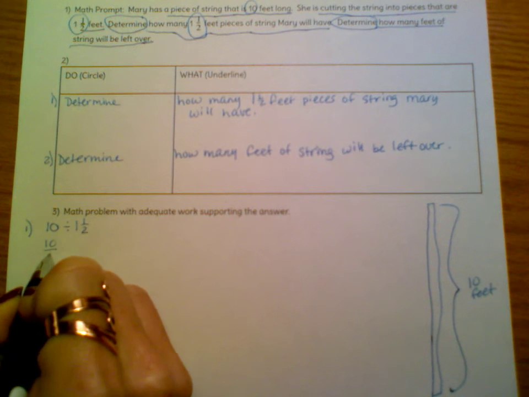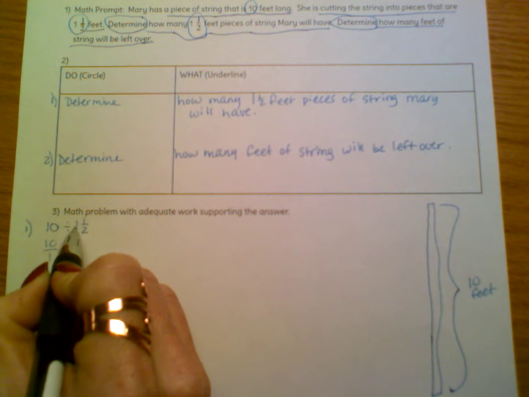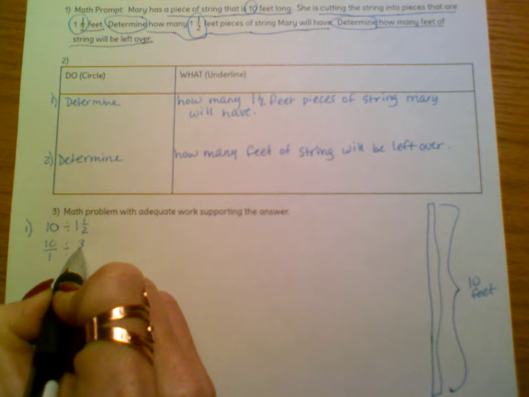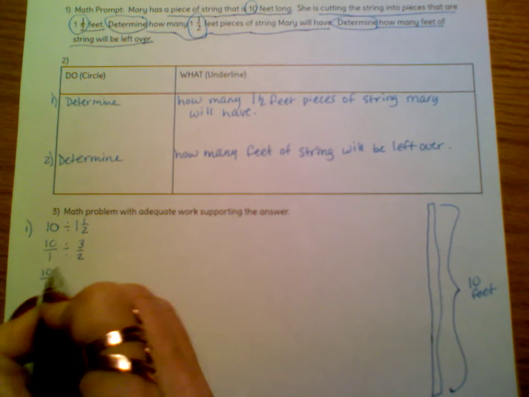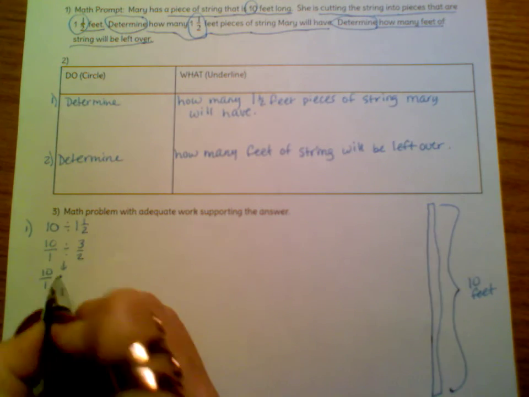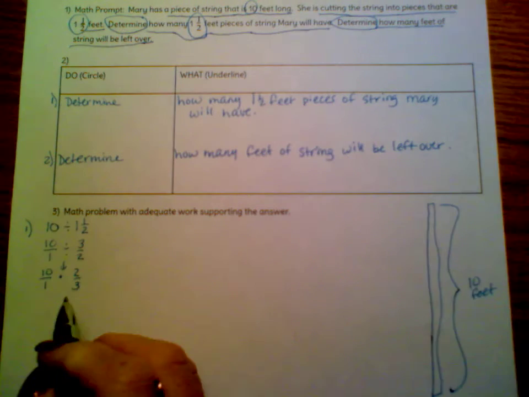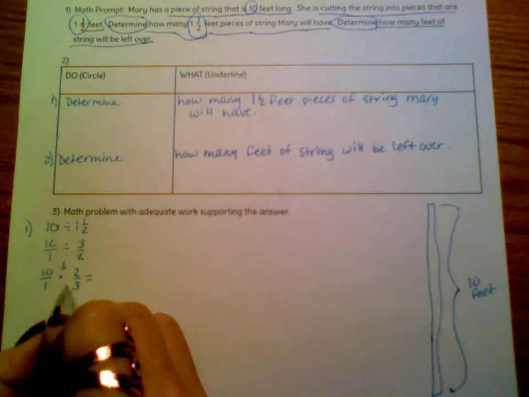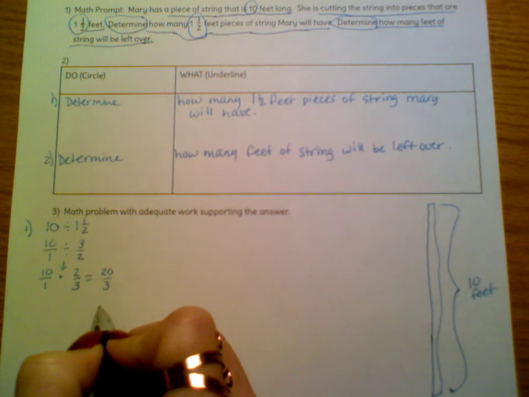I'm going to make this look like a fraction, and I'm going to make my other fraction improper. 2 times 1 is 2, plus 1 is 3, so I get 3 halves. Now I have to solve this. 10 over 1, my division turns into multiplication, and I use the reciprocal. Now when I look at this, there's nowhere for me to simplify, so I multiply across and I get 20 thirds.